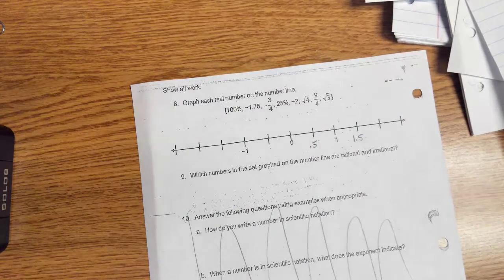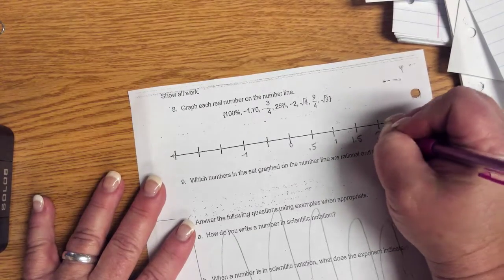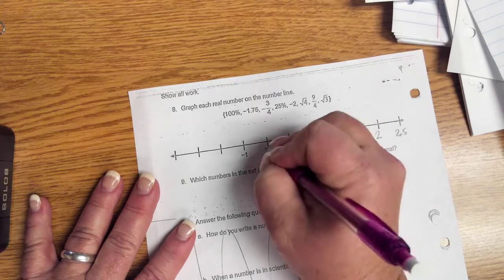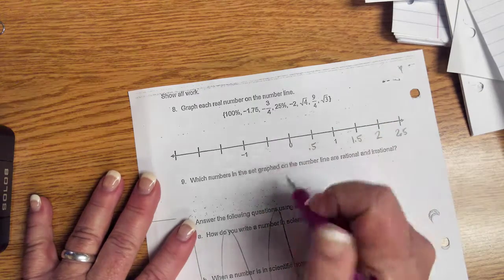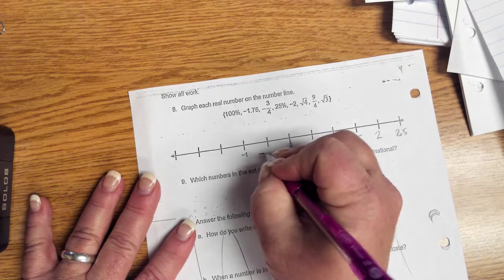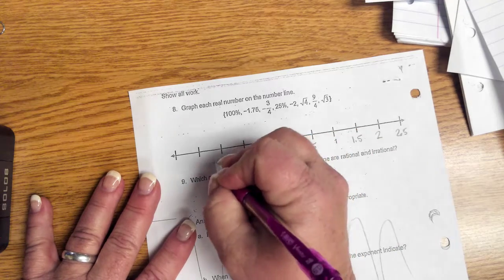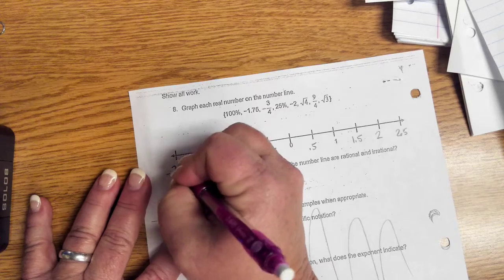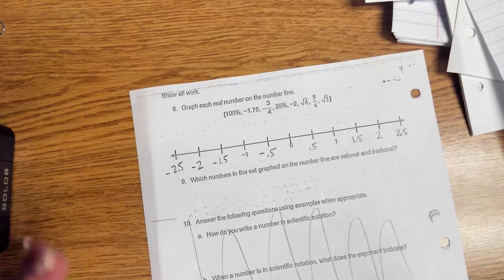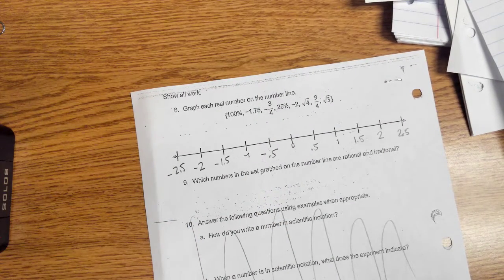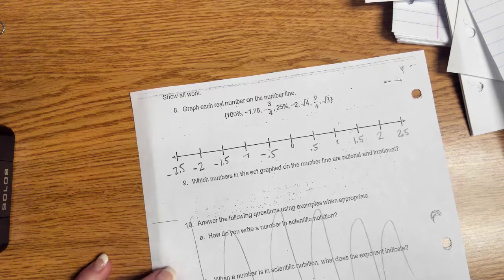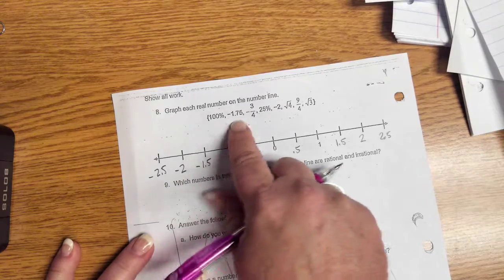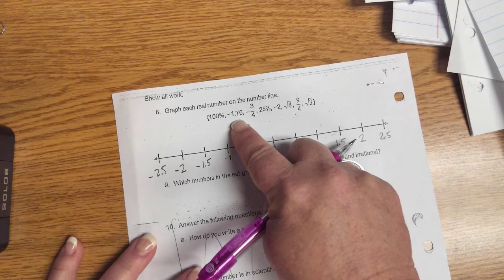So first thing I'm gonna do, because I've got to place all this, is I'm gonna number my lines here. What's this one right here? Negative 0.5. Then I got negative 1.5, negative 2, negative 2.5. So let's see how many of these numbers, are any of them whole numbers? I'm going to go through and do the ones I can do. Can I do this one pretty easy? Negative 1.75?